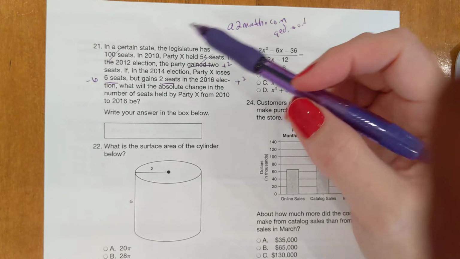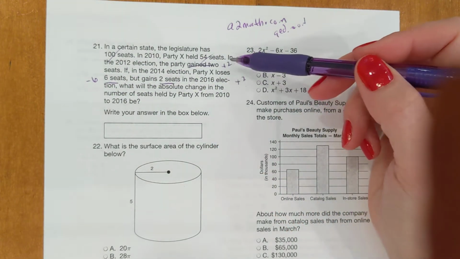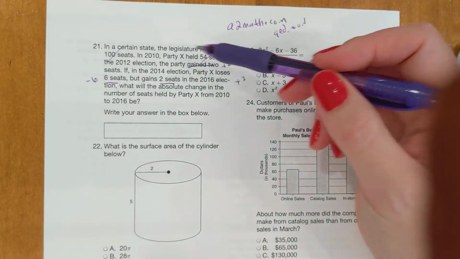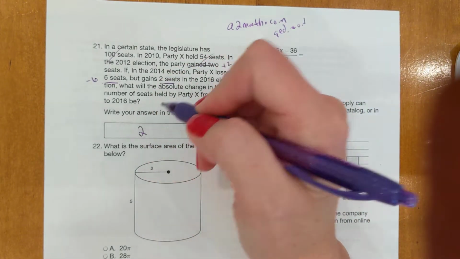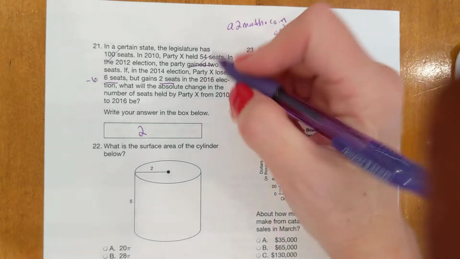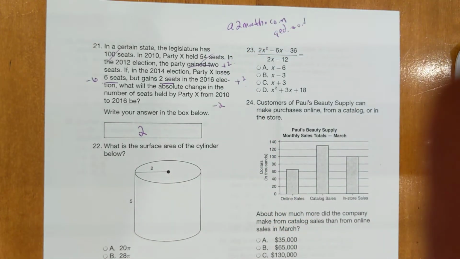So we gained 2 seats, lost 6, and gained 2. So if you combine those numbers together, 2 minus 6 plus 2, you end up with negative 2. But they said they wanted the absolute change, and the absolute means it's not negative. So the absolute change in the seats is 2. That was a strange one.